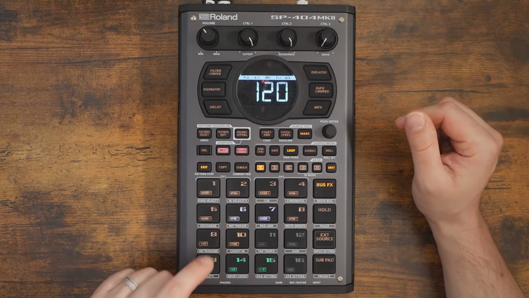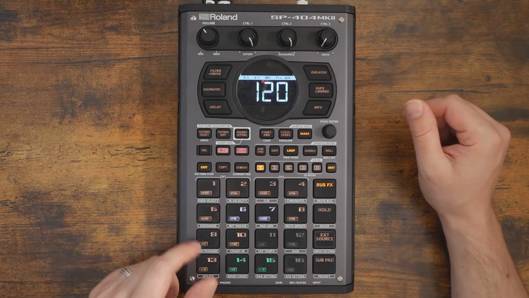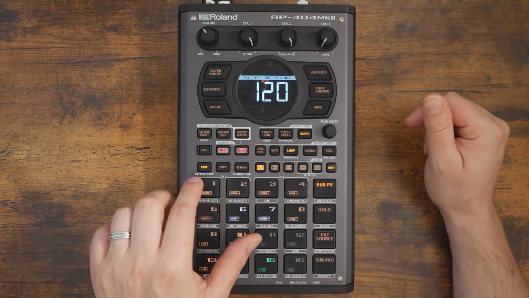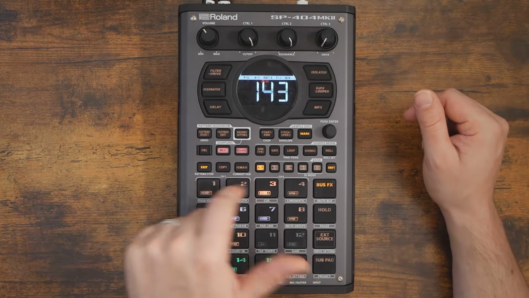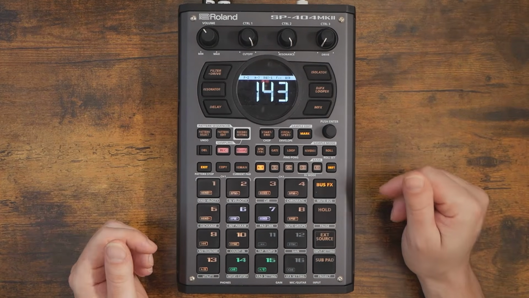Now let's talk about the color of the pads. Hopefully these are coming through on camera, but these 3 pads here are orange, which indicates that they are sent to bus 1.